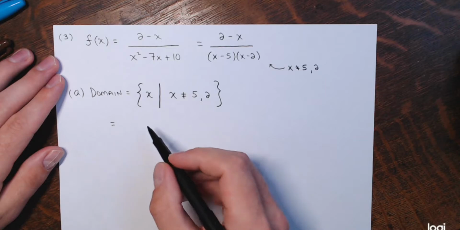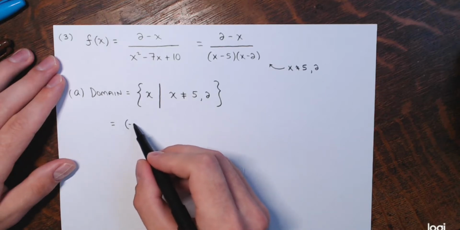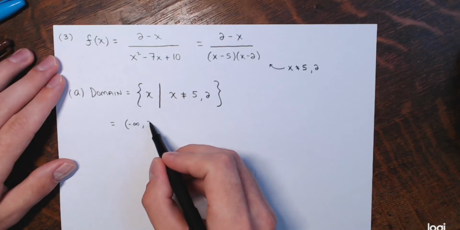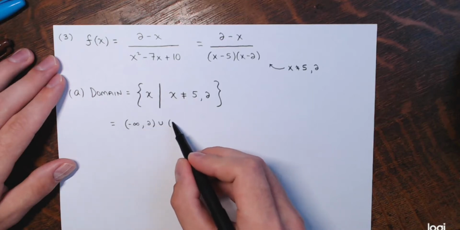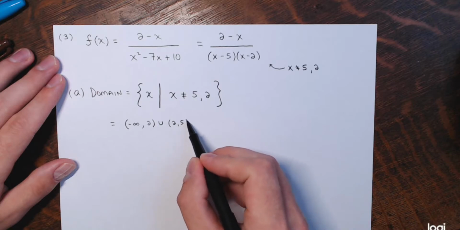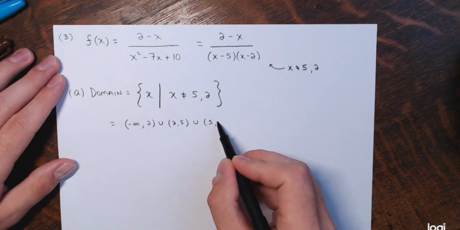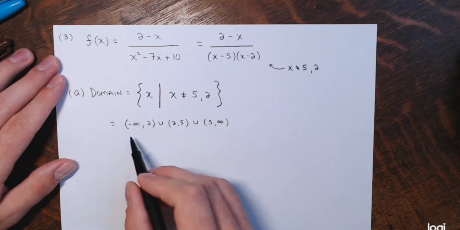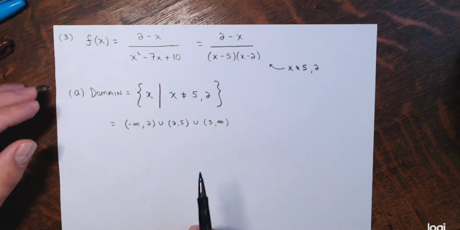Or if you want to do interval notation, the values I can plug in are the values from negative infinity up to positive 2, but not including 2, or the values from 2 to 5, not including either one, or the values from 5 to infinity. Either one, set builder notation or interval notation, is perfectly fine.